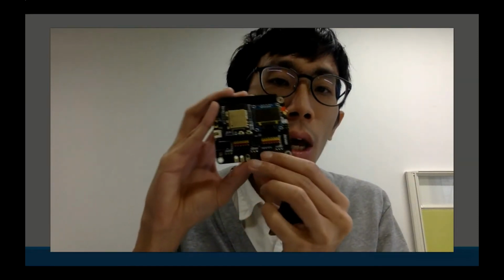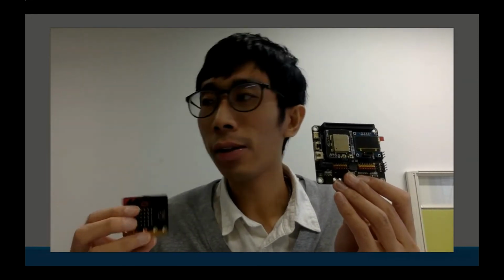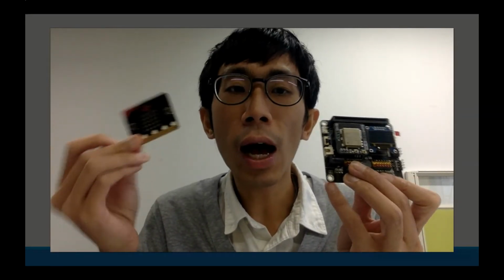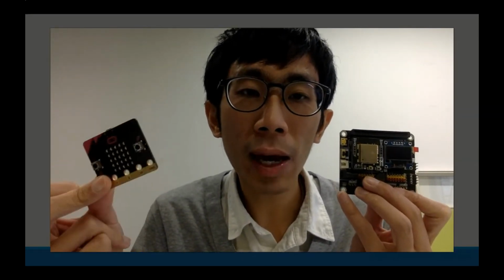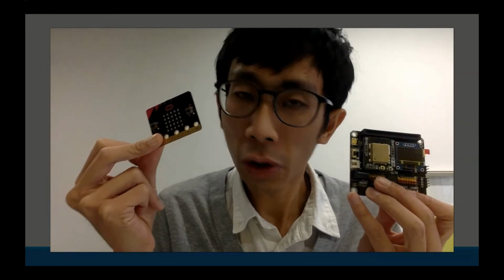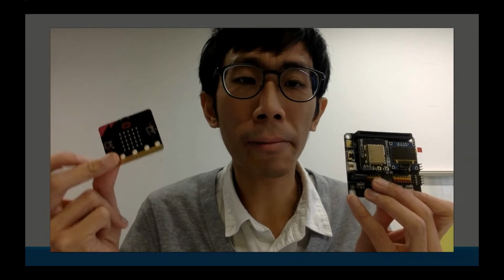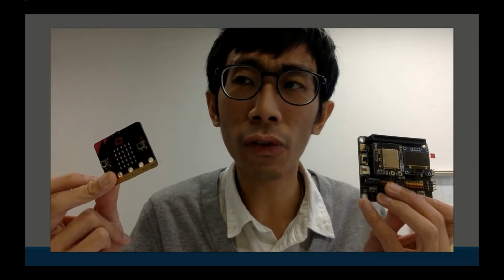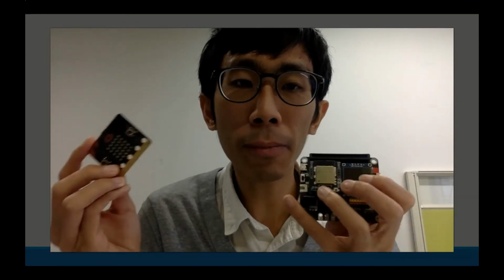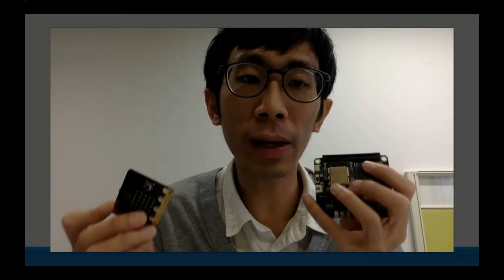You know that the kit set is paired with micro:bit. The micro:bit is the main processor in the whole smart city. It is like a brain, the main processor that operates the whole smart city.